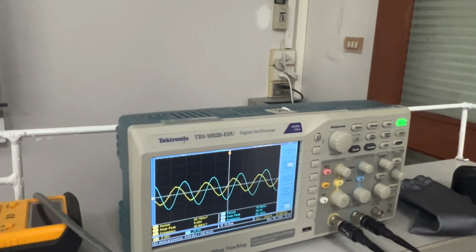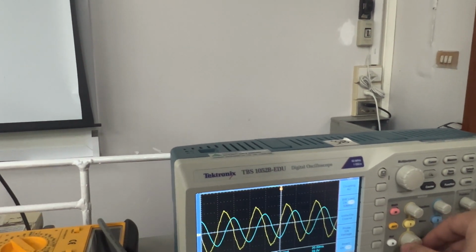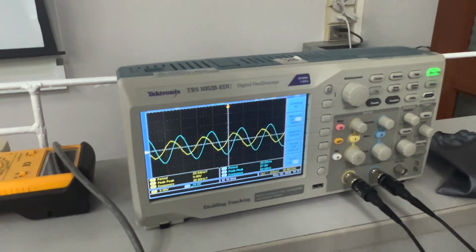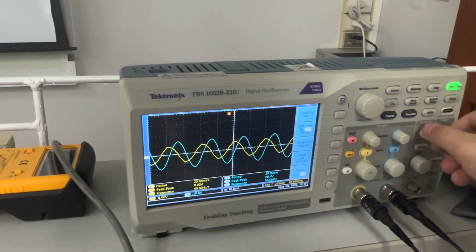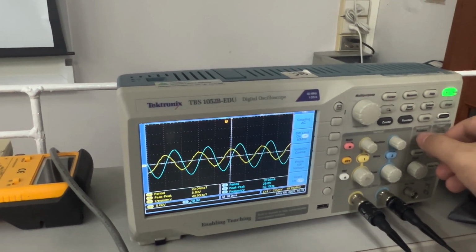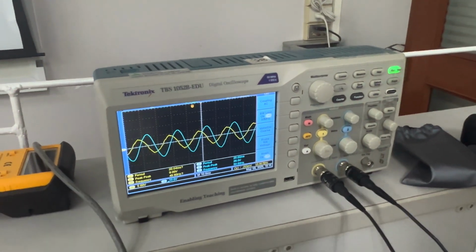After we get both of them together, we need to move the time position to the start of the waveform, which is here.